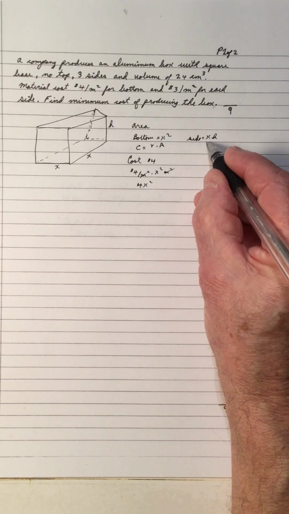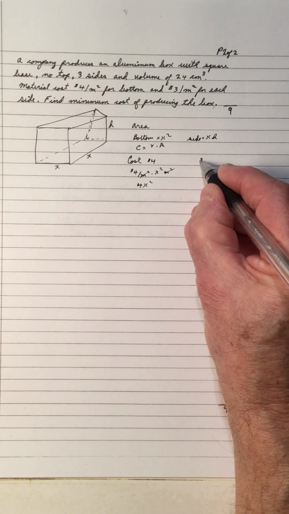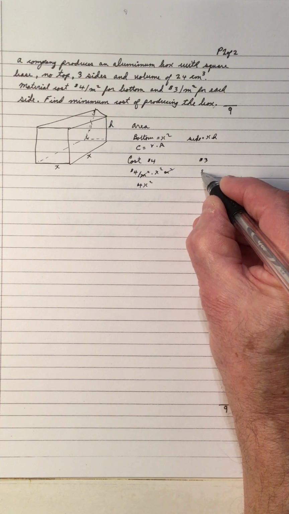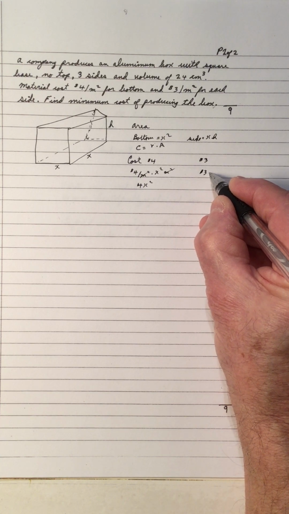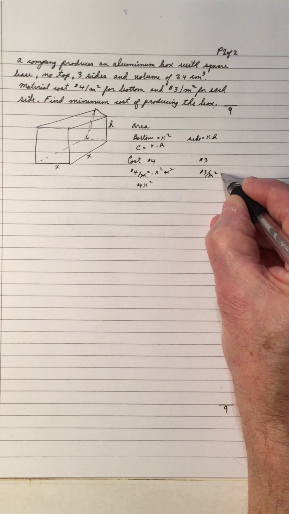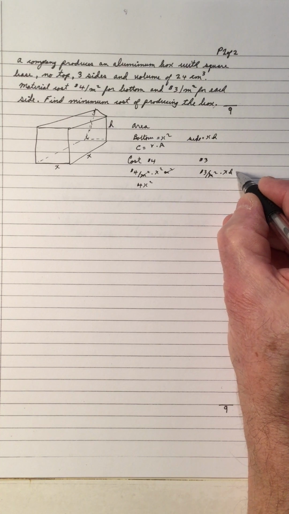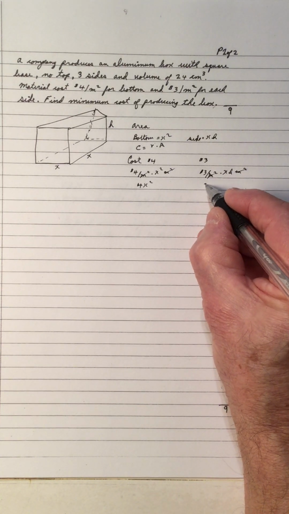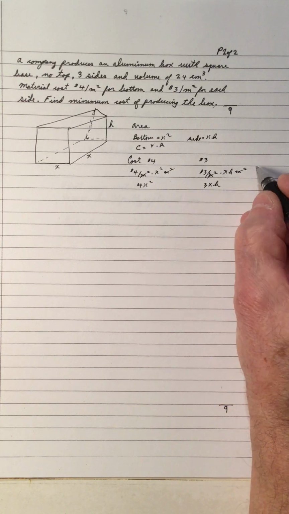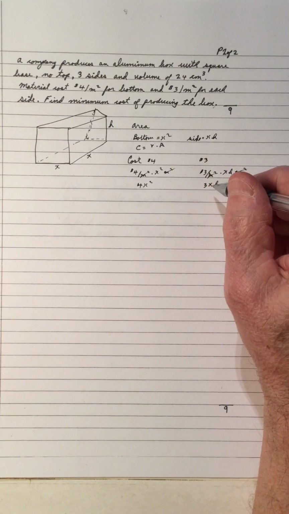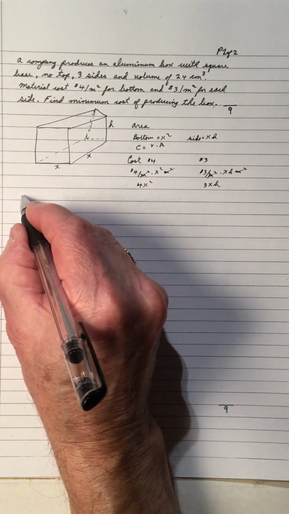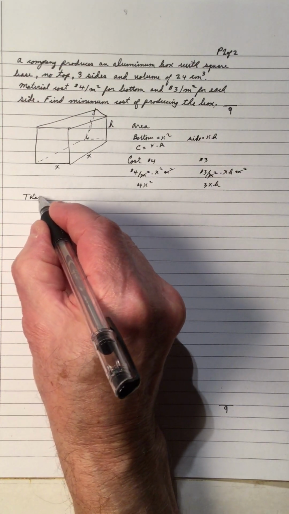And the cost of the side is $3. So we get our rate, $3 per square meter, multiplied by xh square meters. Again, the square meters cancel out, and we get 3xh as how much it costs to produce one side. But we want the total cost.